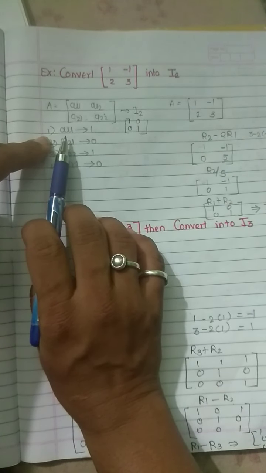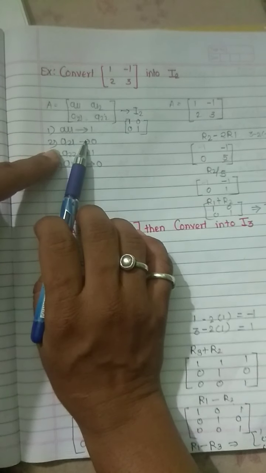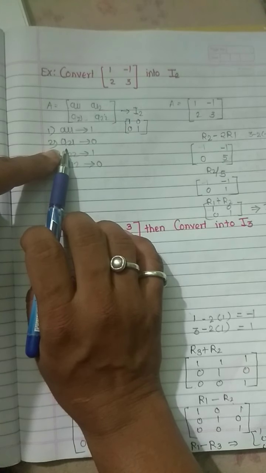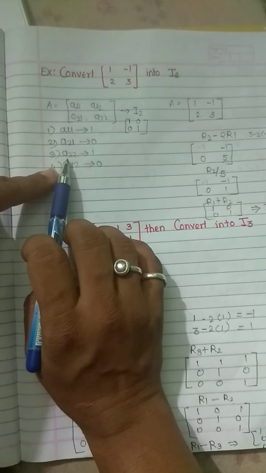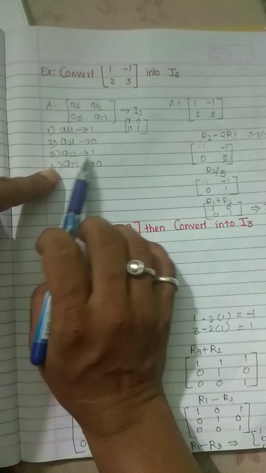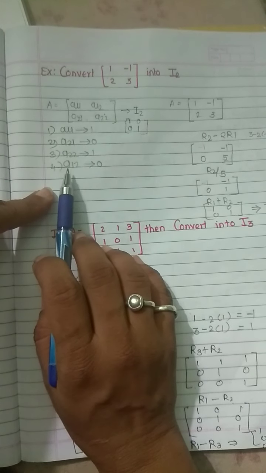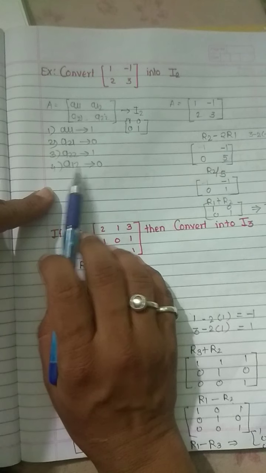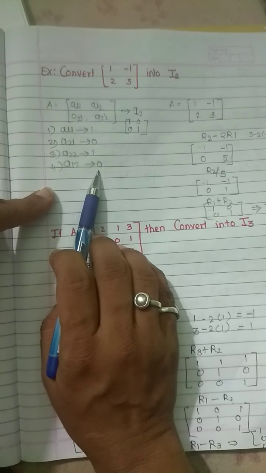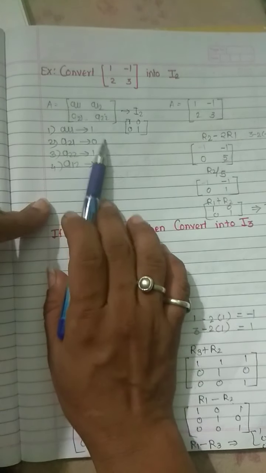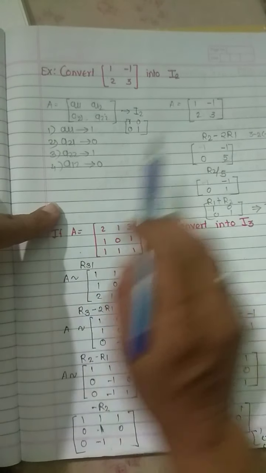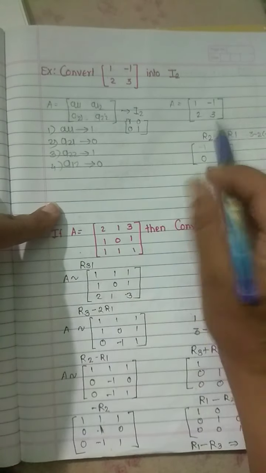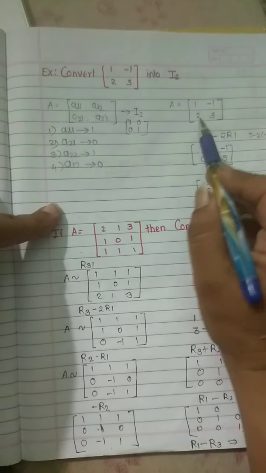Therefore, we can use these steps. First step, reduce A11 to 1. Second step, reduce A21 to 0. Third step, reduce A22 to 1. Fourth step, reduce A12 to 0. We use these steps serially in this order. We write the given matrix A equal to first row elements 1, minus 1, second row elements 2, 3.